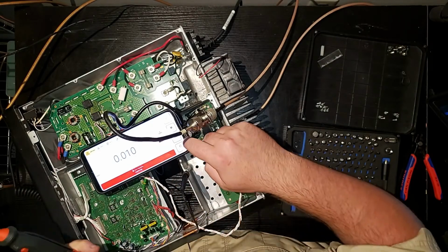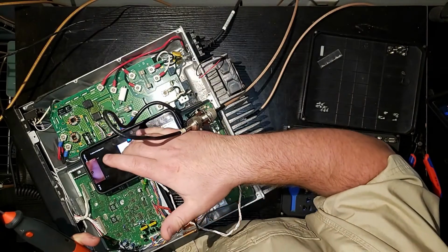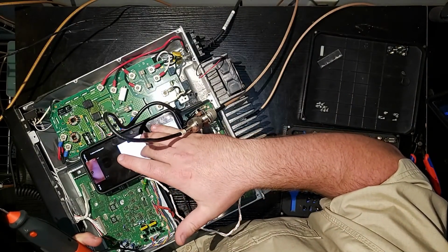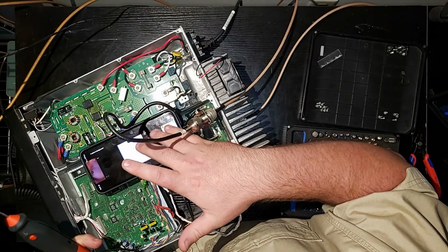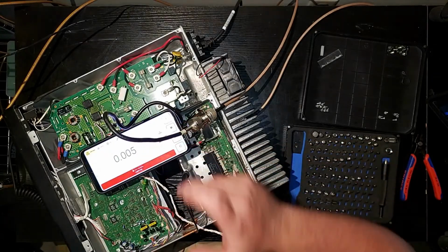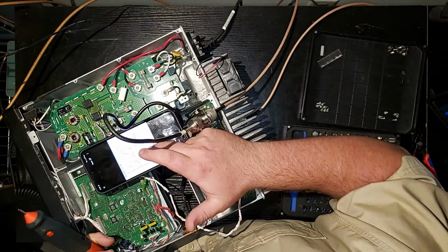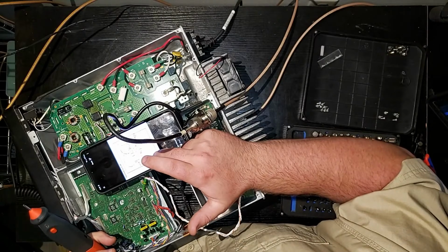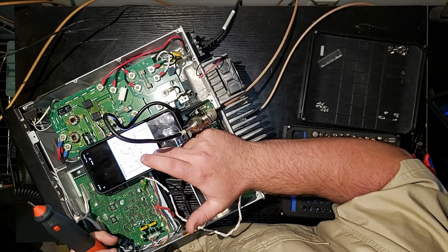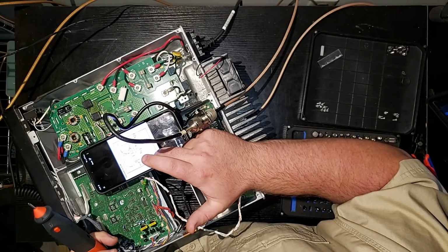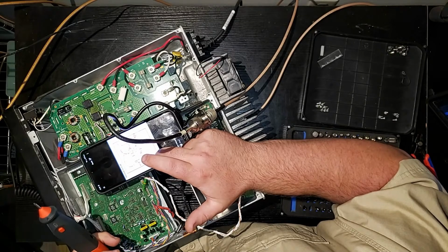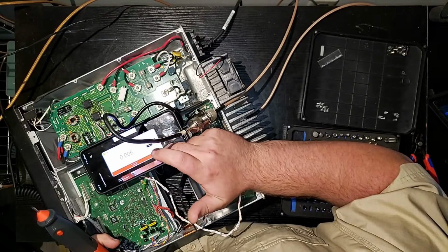And then what was it? The third pin is the main voltage. Is that what that is? RFN, VGG. Oh, no, that's RF. Wait. Yeah, that's VDD. Okay.